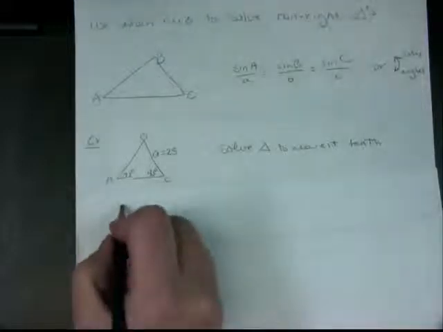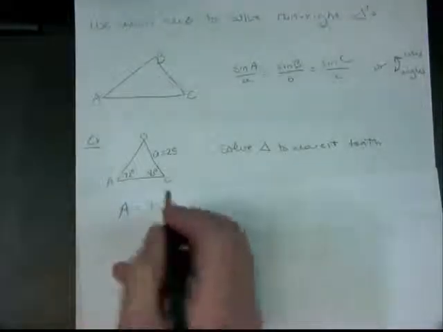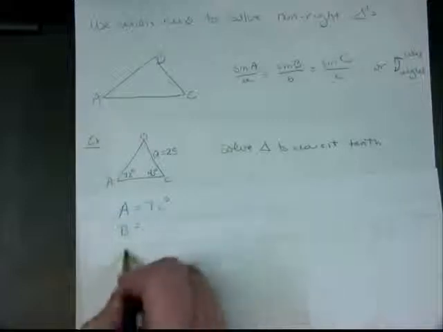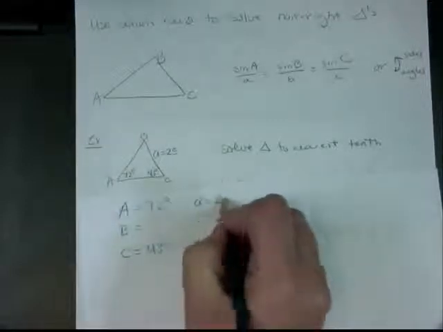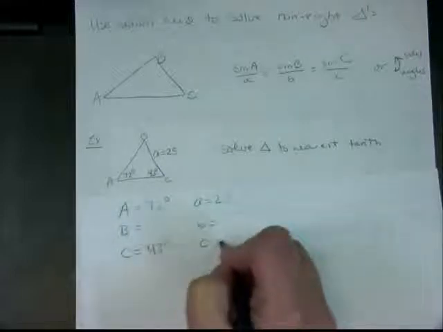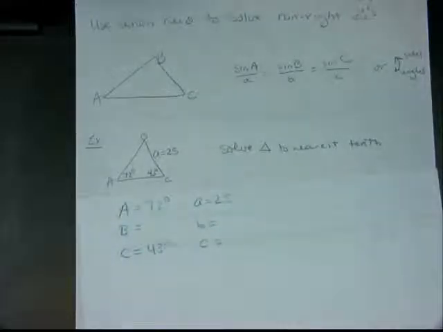Well, some of them are given to you. I know angle A, I don't know angle B, I do know angle C, I know side A, I don't know side B, and I don't know side C. I want to set up all the pieces I know, leave blanks for the spaces I don't, and use the law to fill them in.